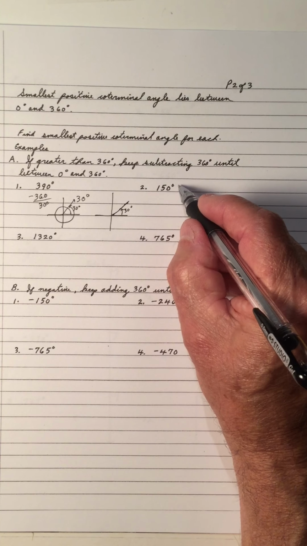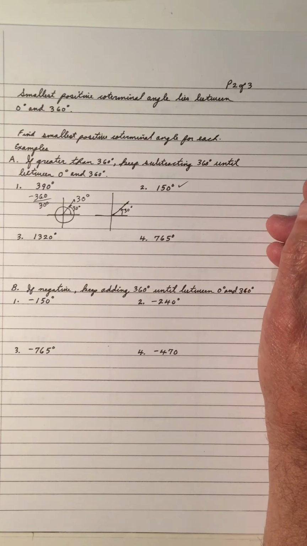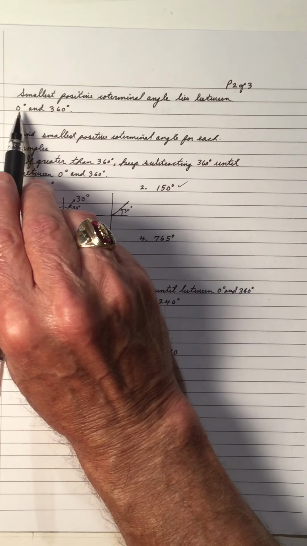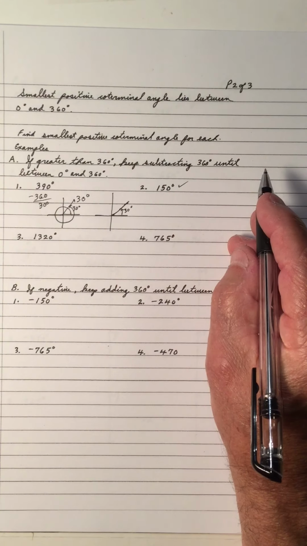You have 150. 150 is already the smallest positive coterminal angle. It lies between 0 and 360 and is positive. It's no change.